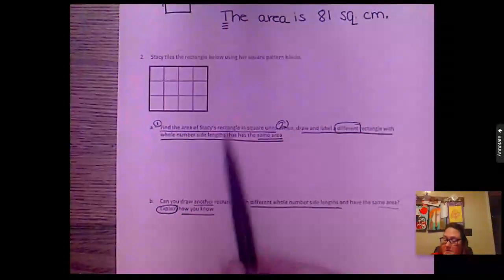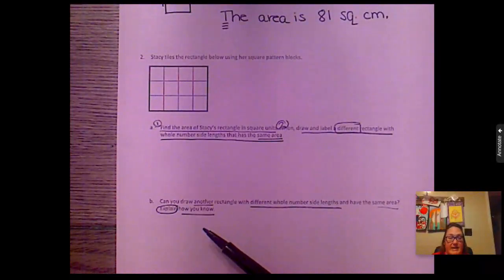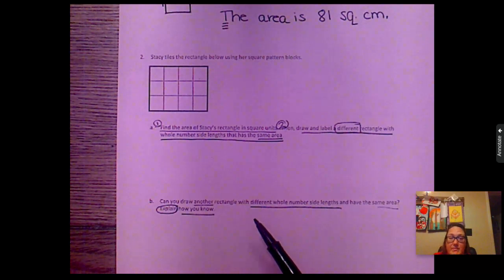You're finding the area, you're finding another rectangle that has the same area but different side lengths. And then part B is you're finding, see if you can find even another one that has the same area. So if you feel good, go ahead and pause and work on those. Be sure to check back when you're done to see if our answers match up, okay? And if you want to stick with me to try this one out, you can definitely do that, okay?